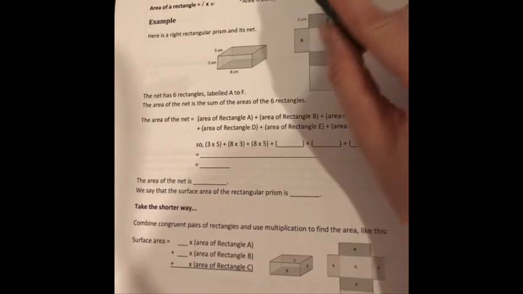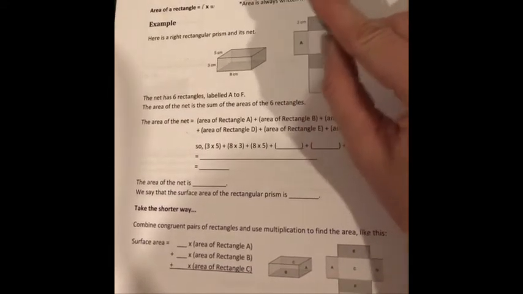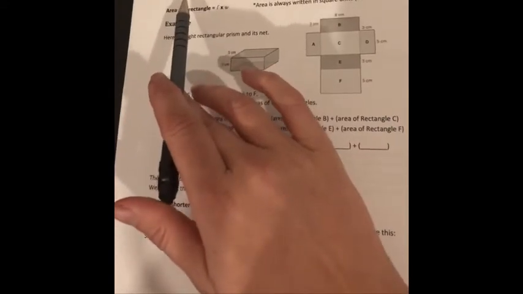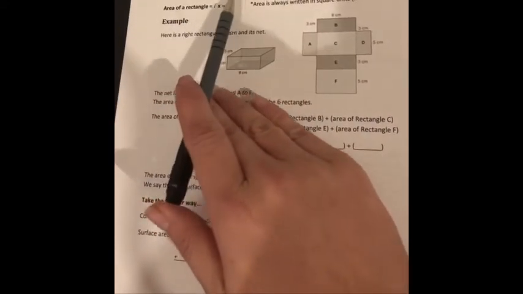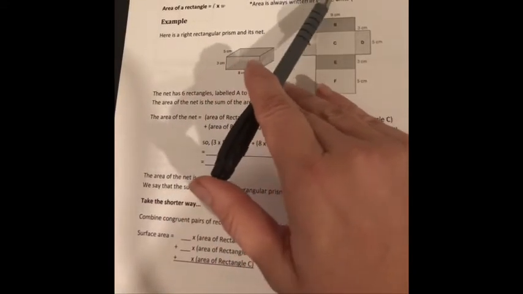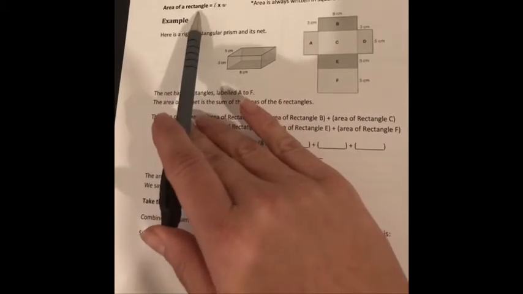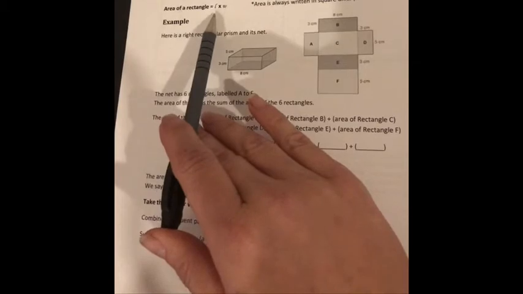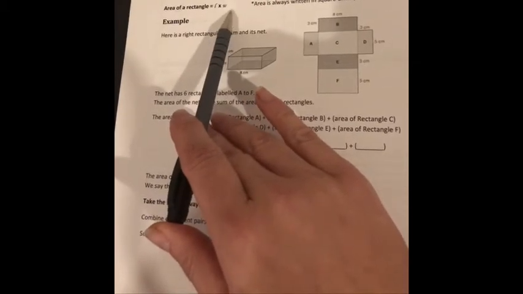We're going to go over lesson 4.3, the surface area of the right rectangular prism. We're going to focus on rectangular prisms the next couple days here. Remember, the surface area is the sum of all the areas of the faces of an object. You can use the net of an object to find the surface area. Remember that the area of a rectangle is equal to length times width.